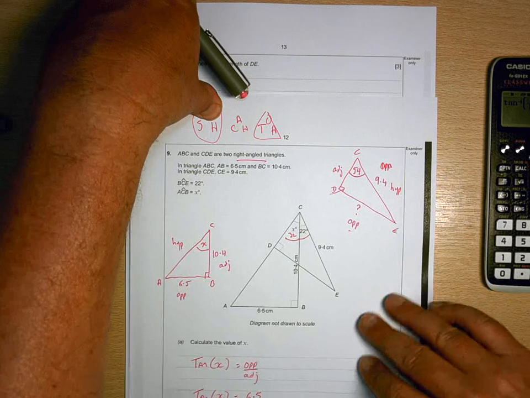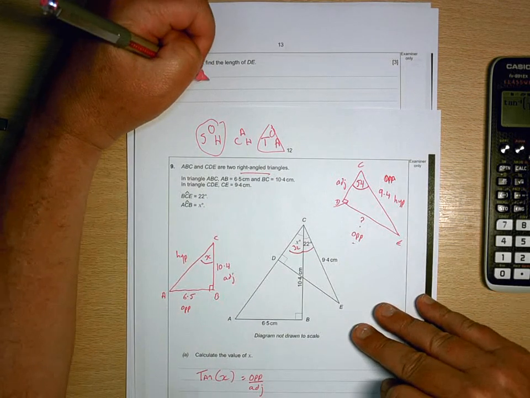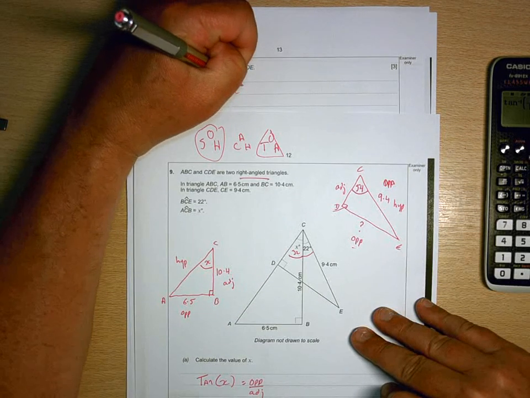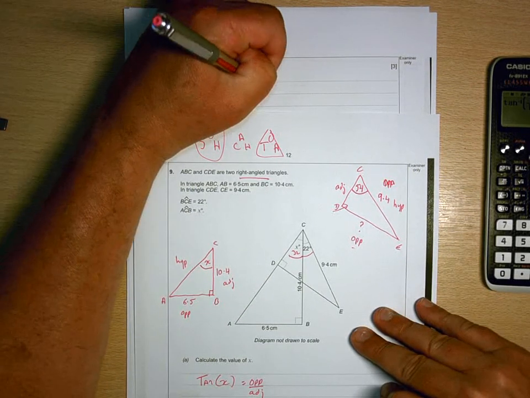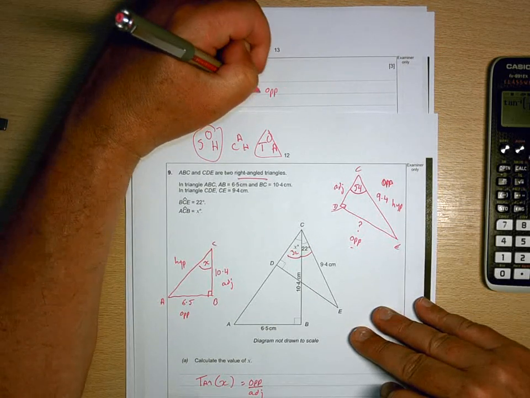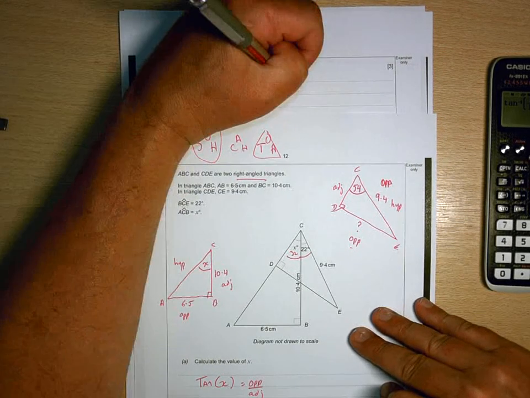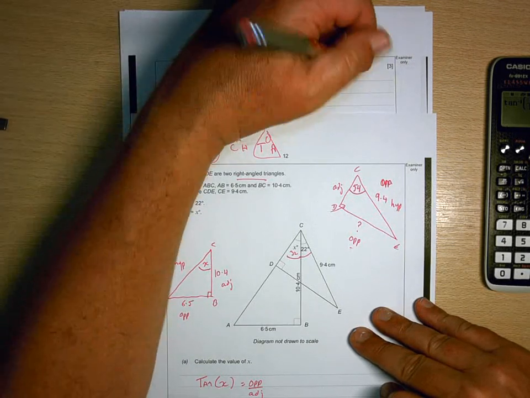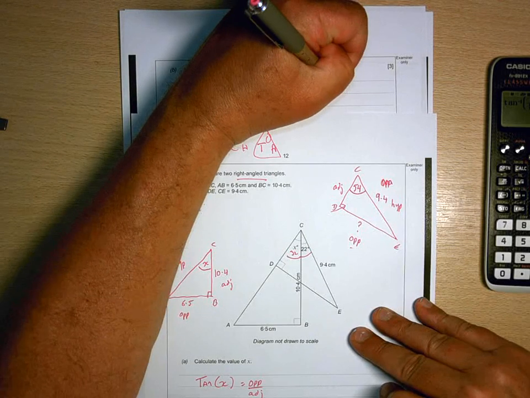So opposite is what we're trying to find, is sine of the angle times the hype. So sine of 54 times the hype.